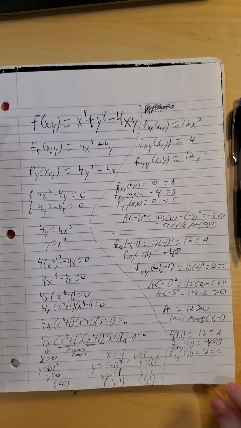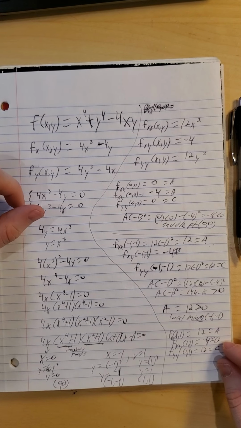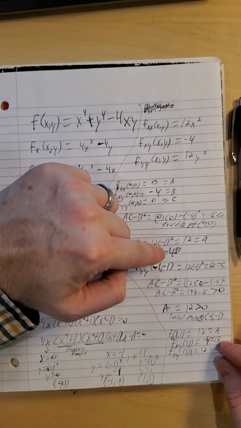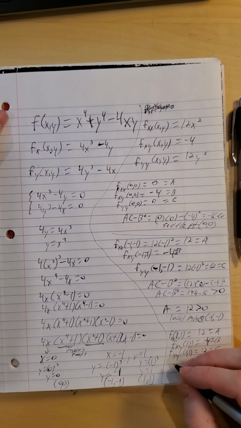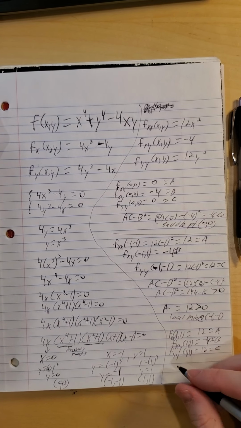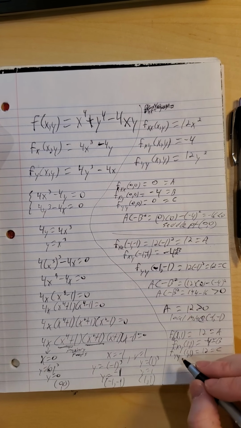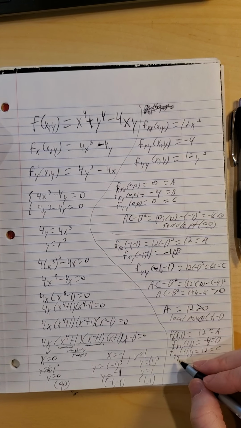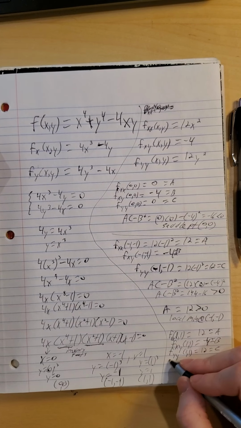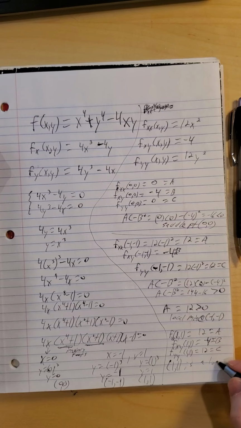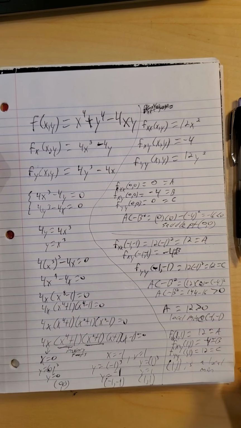That's our c. So we have the same a, b, and c again that we had before: 12, negative 4, and 12 again. So this time we see the same conditions that we saw on the negative 1, negative 1. So 1, 1 is a local min.